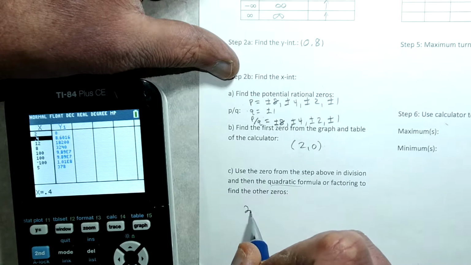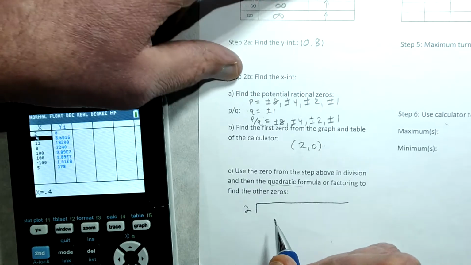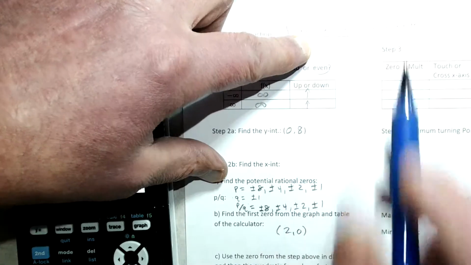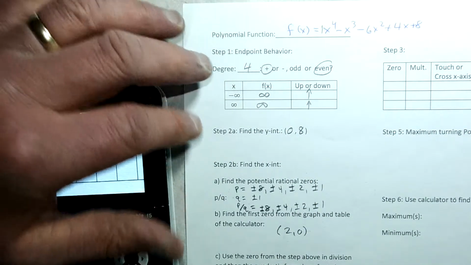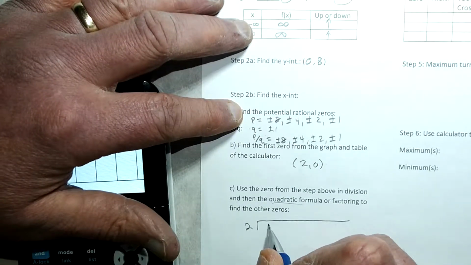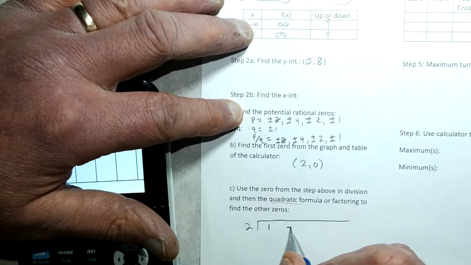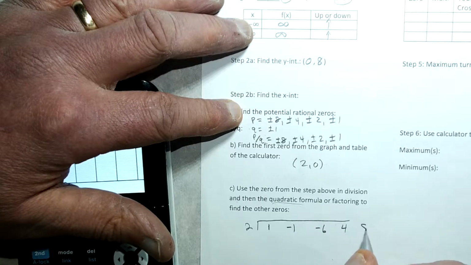So I'm going to put 2 into the original function, and in synthetic division, I use the coefficients off of the function. I'm just going to move this up here. And the first coefficient was a 1, then a negative 1, a negative 6, a 4, and an 8.